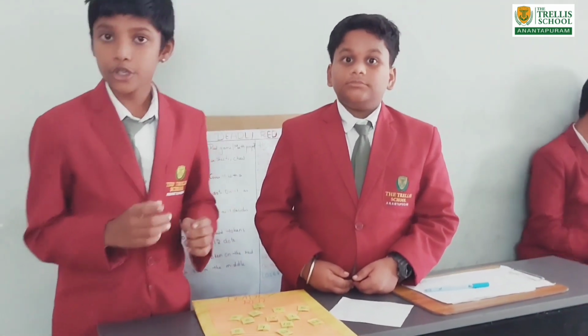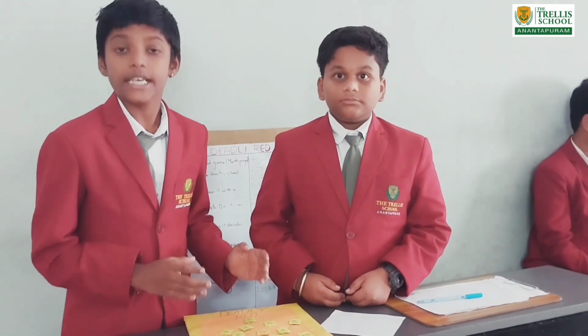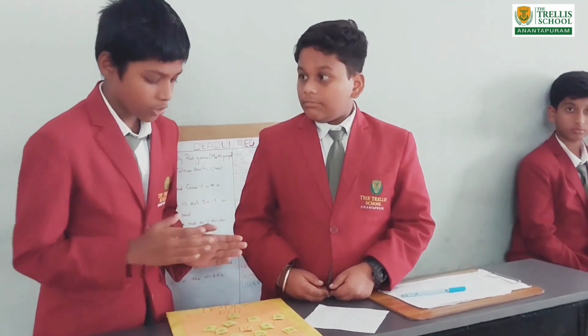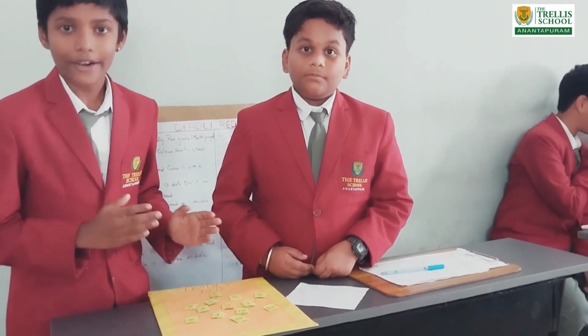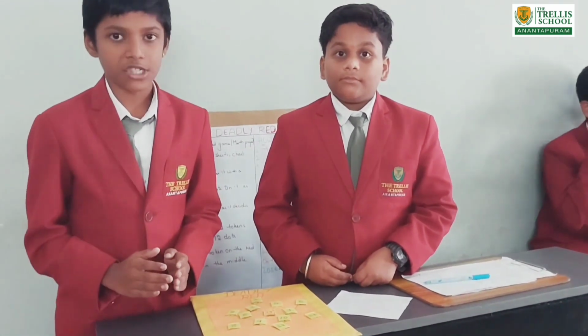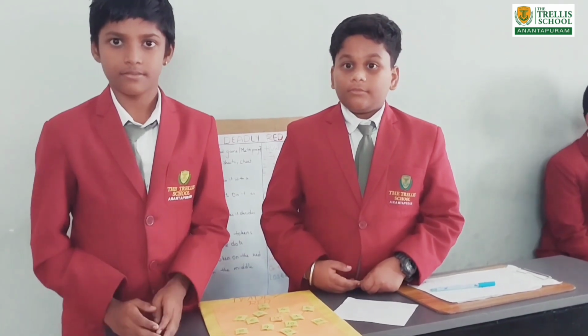As a part of Math Expo, our project is a fun game called Big Debate. This game is played by two players. The player who picks up the 13th token is the loser. We should take the tokens within a straight line. We can collect a random number of tokens in a straight line. And finally, the player who picks up the 13th token is the loser.